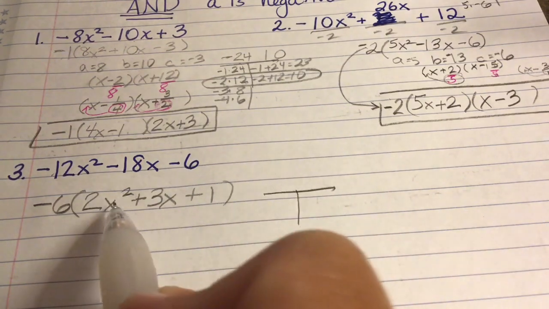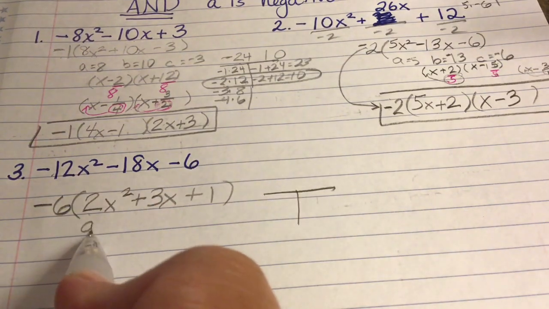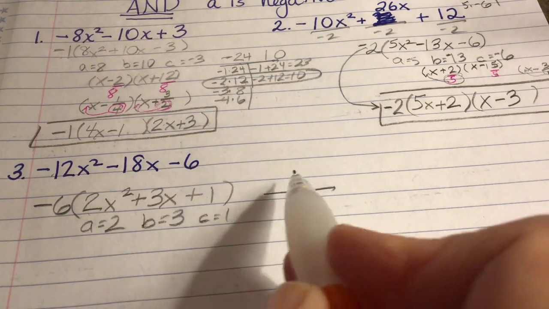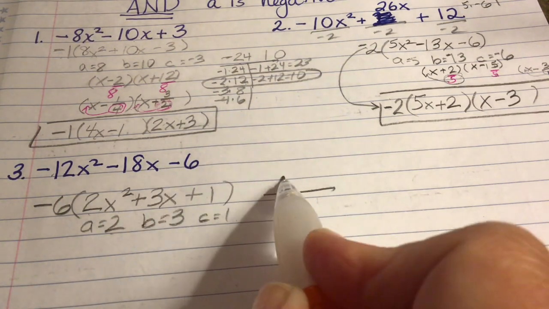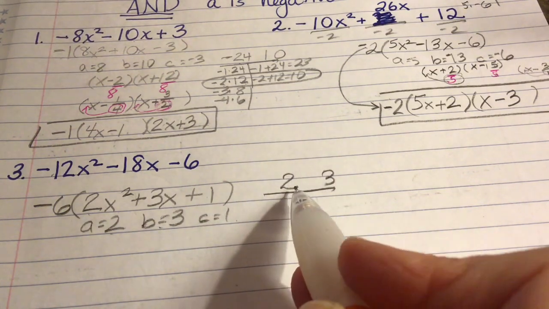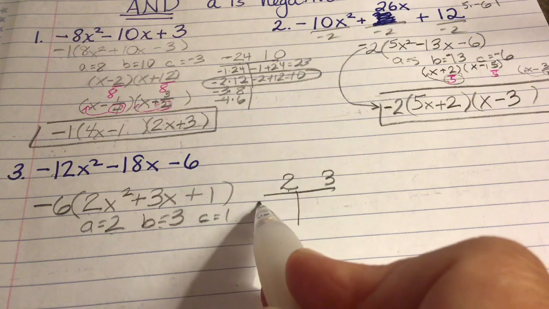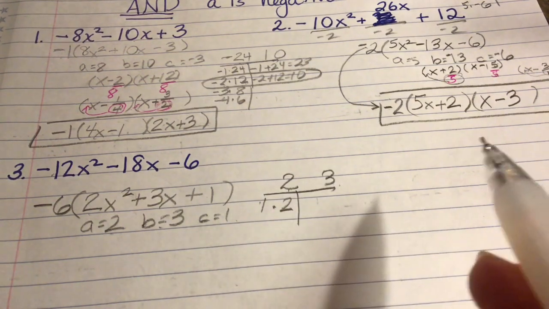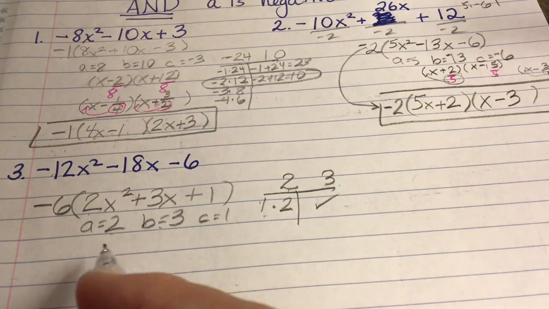Factors of a times c. Oh, I didn't name a, b, and c. A is 2, b is 3, c is 1. Factors of a times c that'll give me a sum of b. Okay, I want a positive product, and a positive sum, so that means both of them are positive. 1 plus 2 is 3.